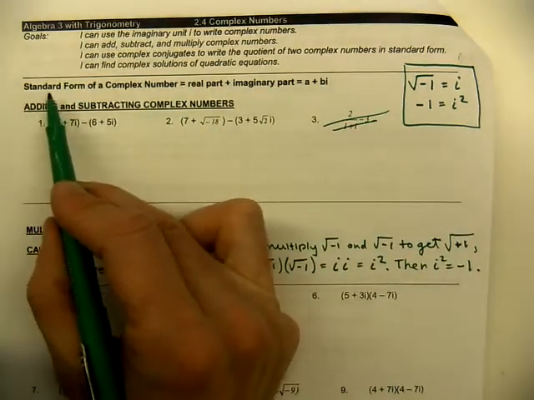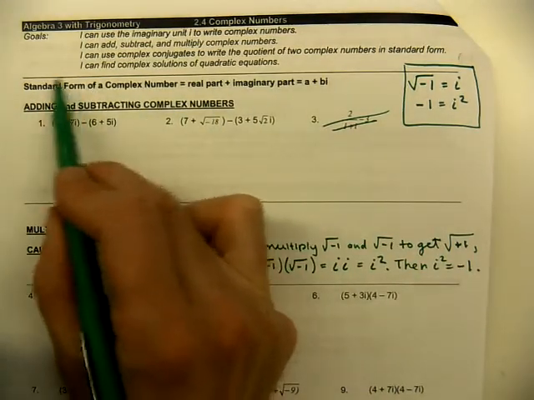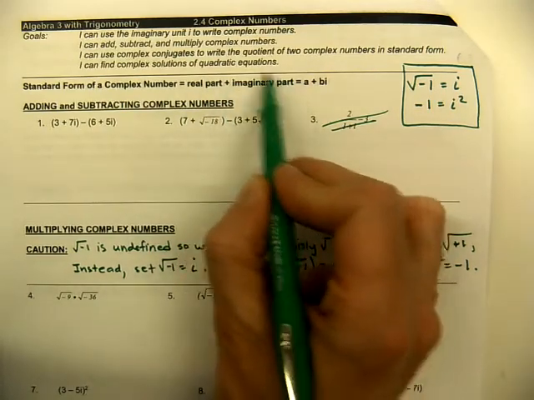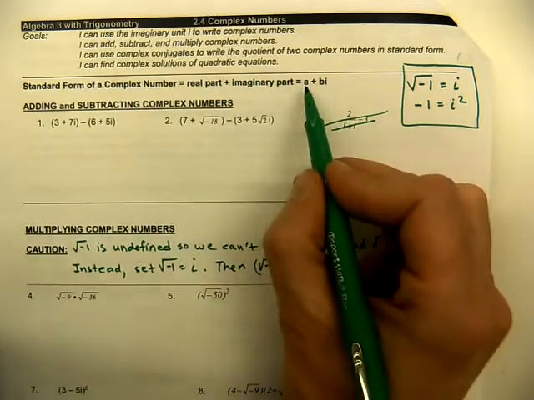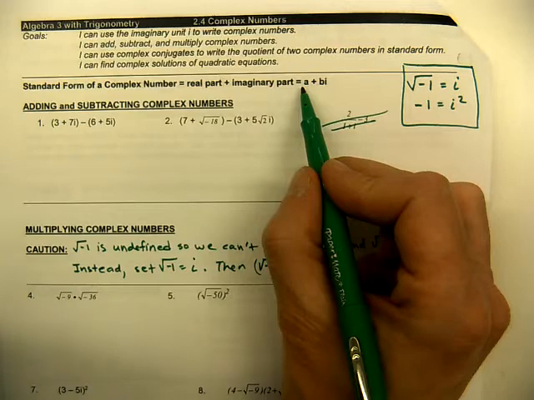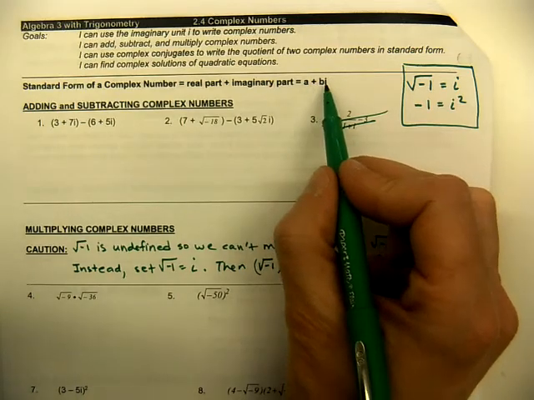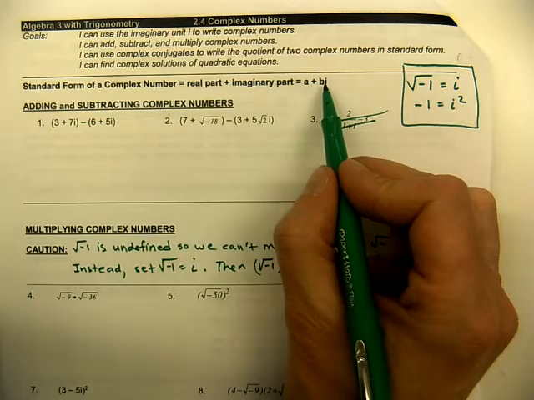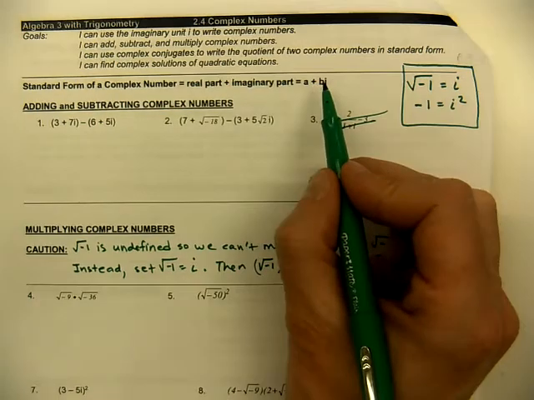So when we're looking at our complex number, there's a very particular format. We're going to have a real part, which is separated from the imaginary part. So we'll use A to represent the real part. That'll be a real number, whether it's positive or negative or a fraction. That's the real part. And then that's separated from the imaginary part. There's a coefficient on that in front of the i. So we're going to take a look at a few examples here.